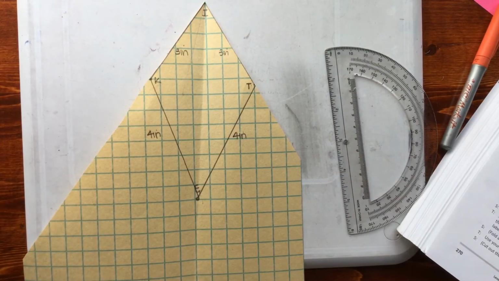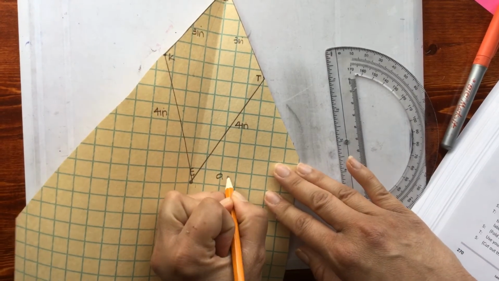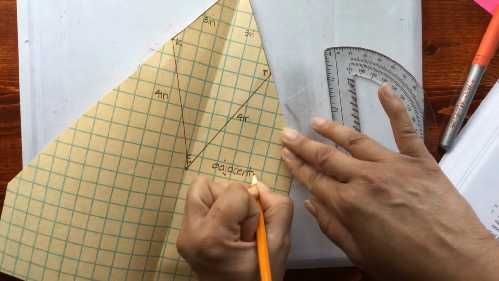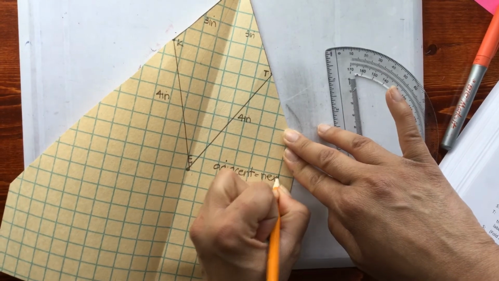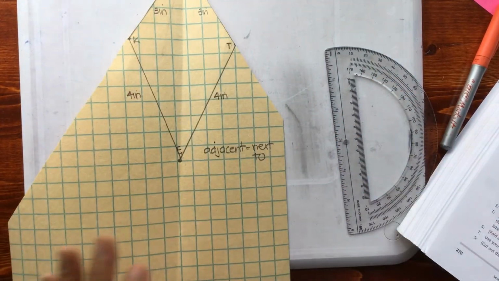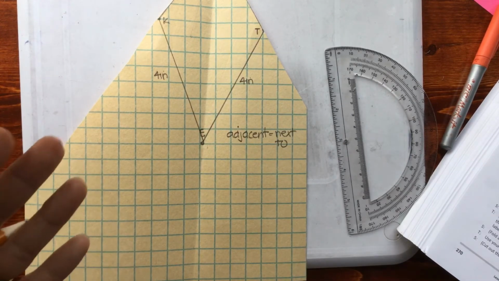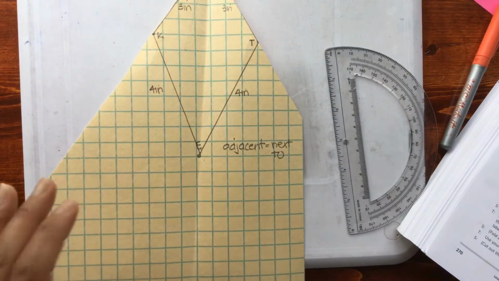And so when we have sides that are next to each other that are the same length, we say that they are adjacent. So that means next to. Okay, when something is adjacent, it's next to something. So in our kite, we've learned that our sides are adjacent to each other.